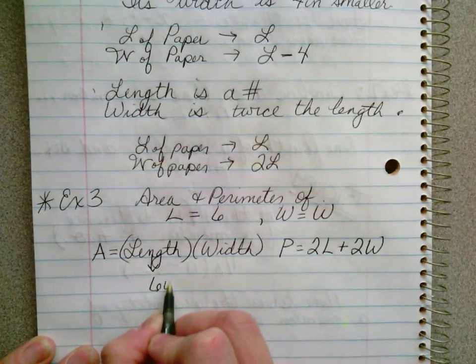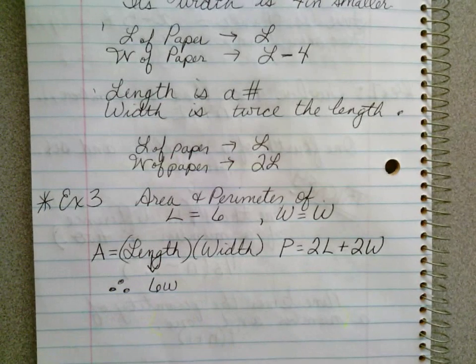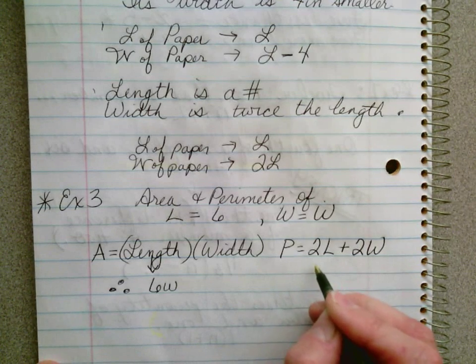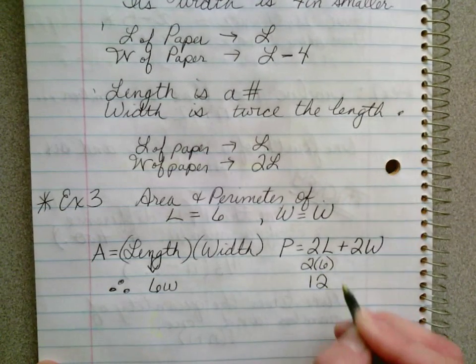The width is W units. Therefore, that's your answer. You don't know anything else, okay? Don't feel like you can give me more than you know, okay? Perimeter. Perimeter, I know that the length is 6. So 2 times 6 is equivalent to 12, right?